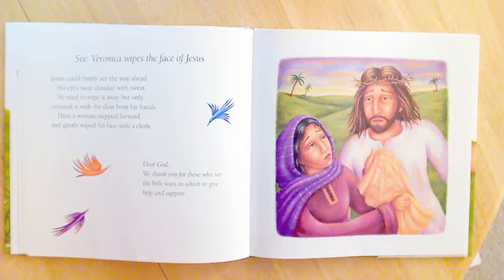Dear God, we thank you for those who see the little ways in which to give help and support.